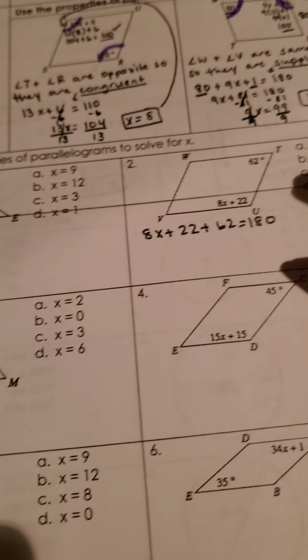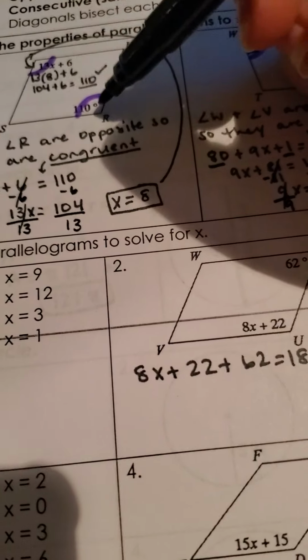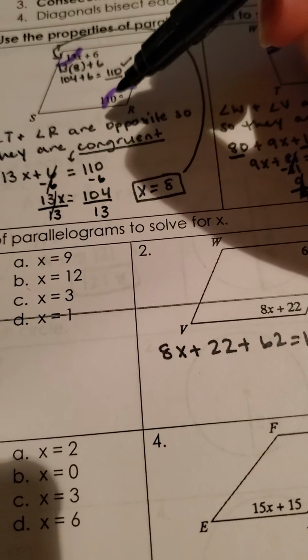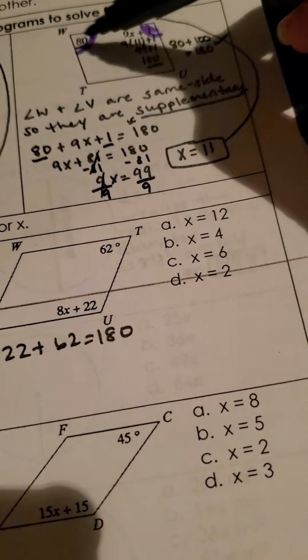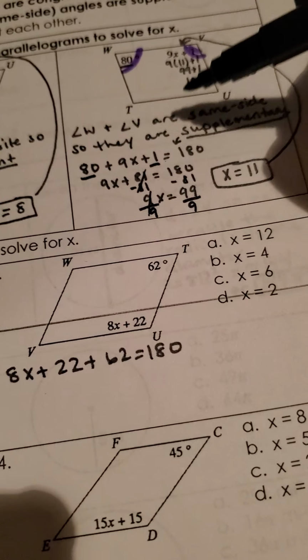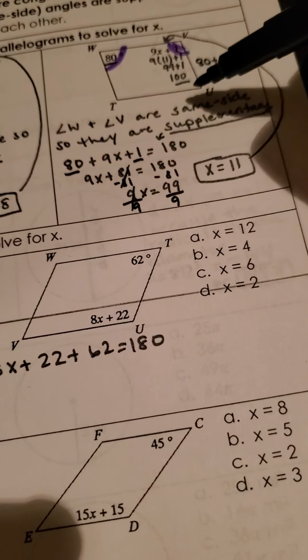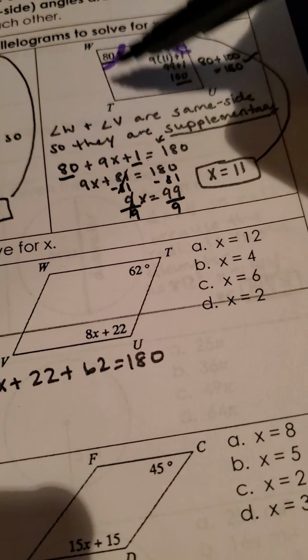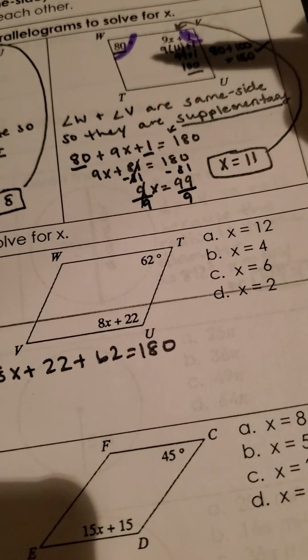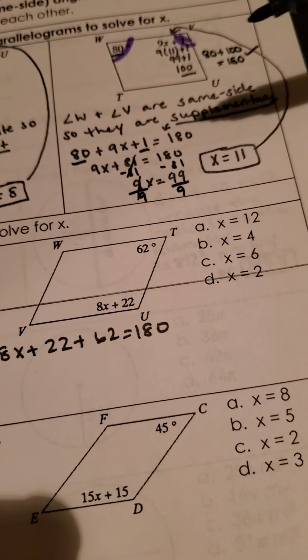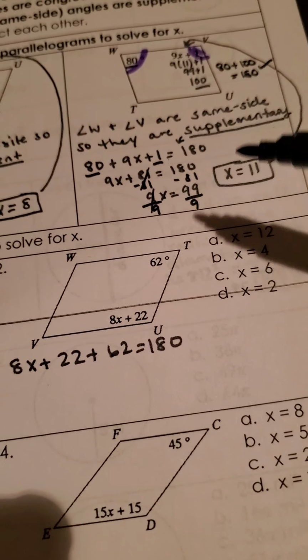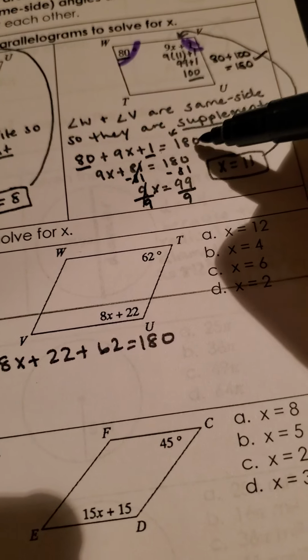So all you're doing on this page is deciding: are they congruent? Are they across from each other? And if they are, you're just going to set them equal to each other. Or are they on that same side? Remember, the same side can be like they're both on the top, both on the bottom, like T and U, or they can both be on the sides. So like W and T, those two angles, or angle V and angle U, those would be on the same side also. Anytime they are on the same side, you add them and you set them equal to 180.